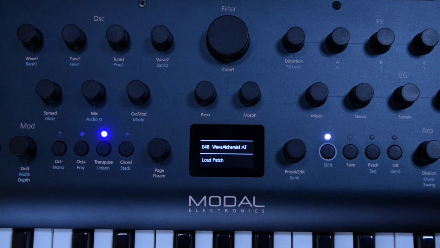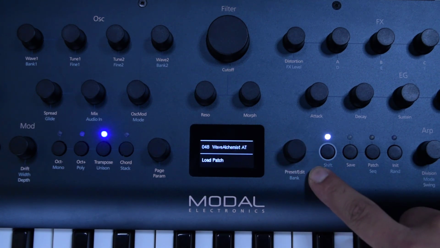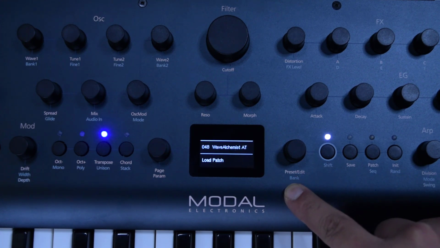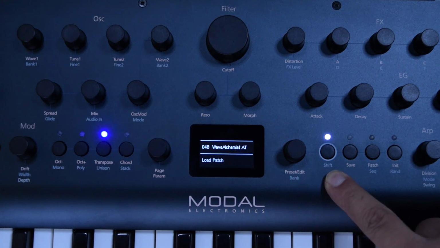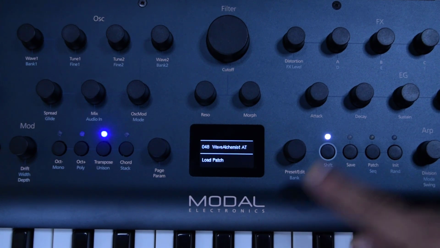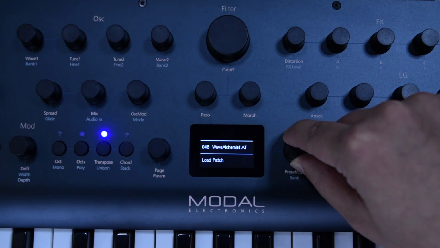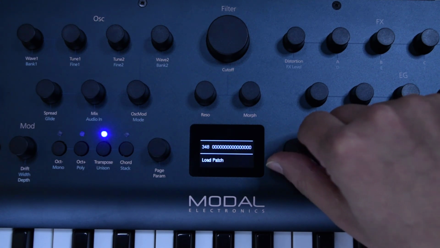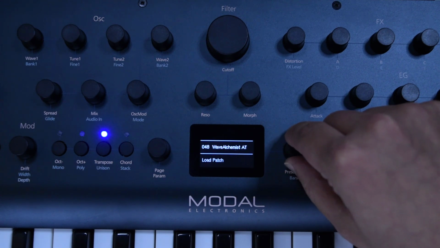In the case of patches, it means with this one that you're going to be changing the bank. And notice that right here below this, it says bank. This means that when shift is on, you're going to be changing the banks. So if I move it, this is going to go to the 100s, 200s, 300s, 400s, and so on. You're going to be just toggling between the 5 different banks.